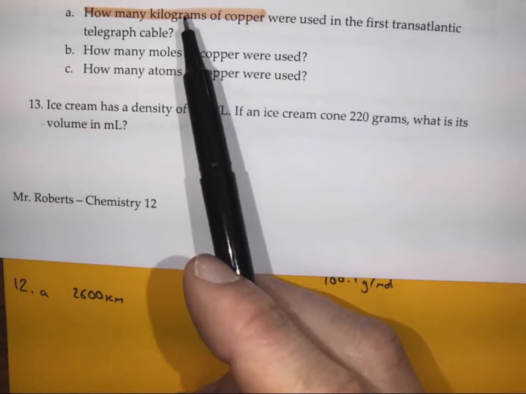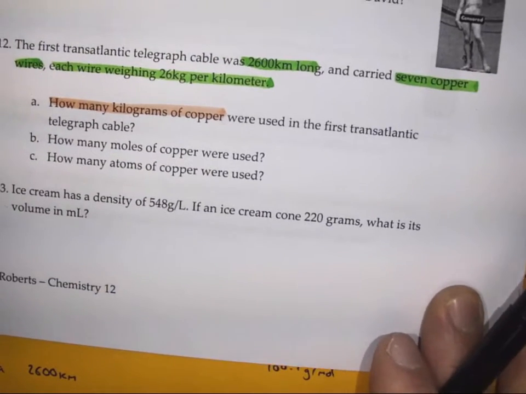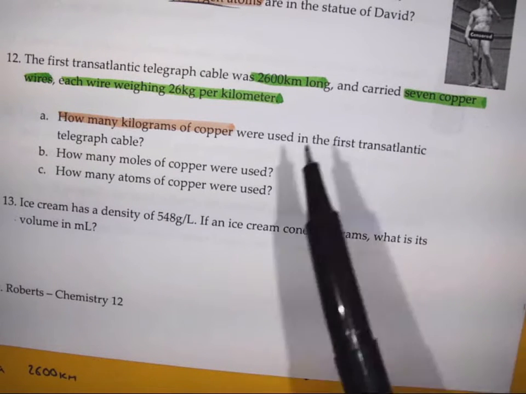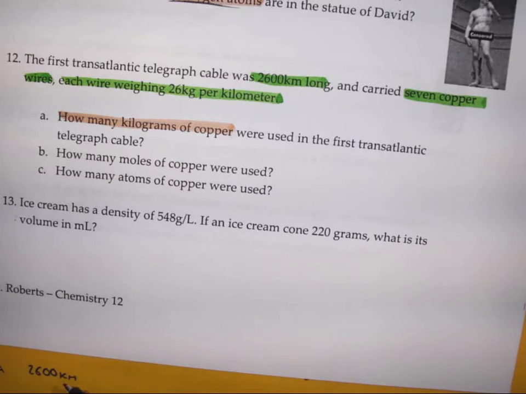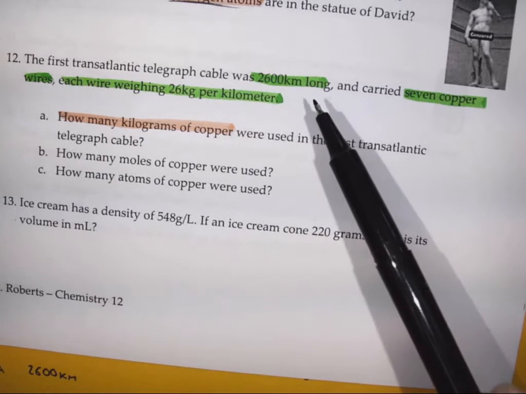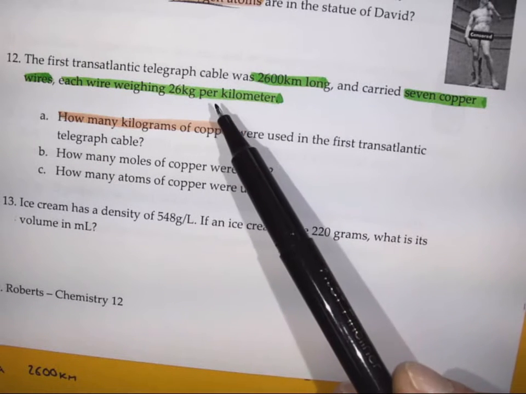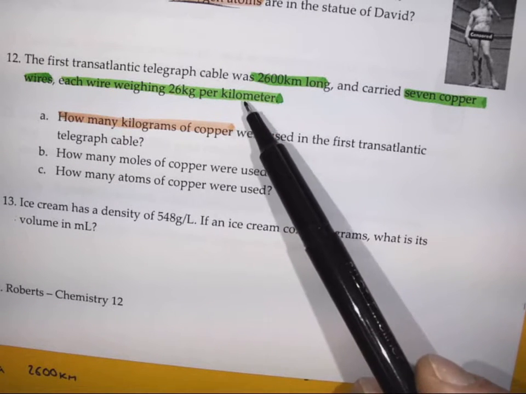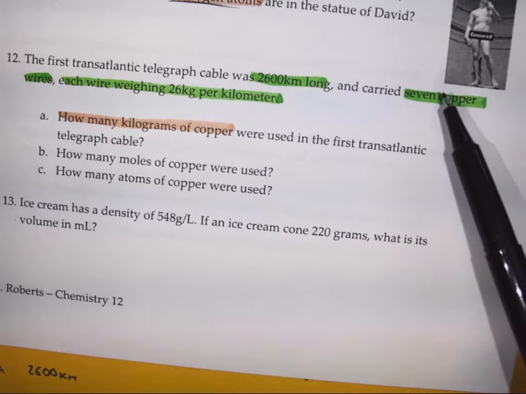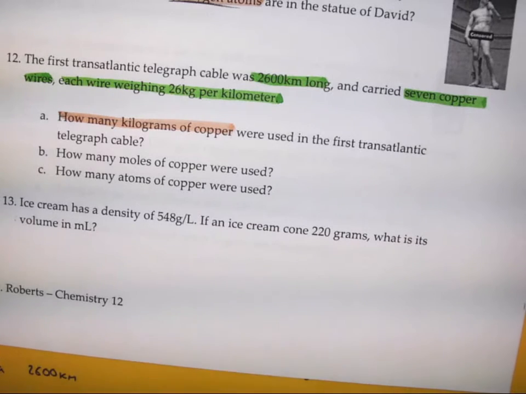What should I do next? I'm actually just thinking, planning myself here. Should I deal with the fact that there are 7 wires for every kilometer? But the wires and kilometers don't quite cancel out. I think what I'm going to do is calculate the amount per wire. And then, there are 7 wires, so I'll multiply that by 7. Okay, so that's what I'll do.